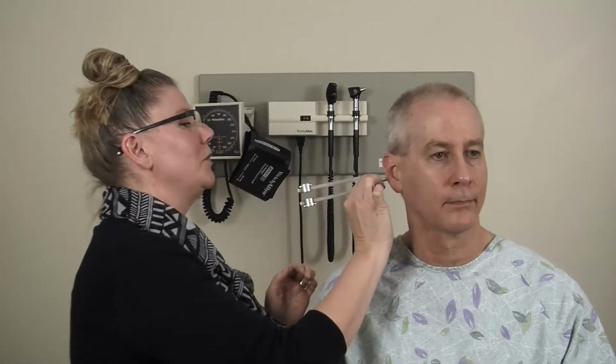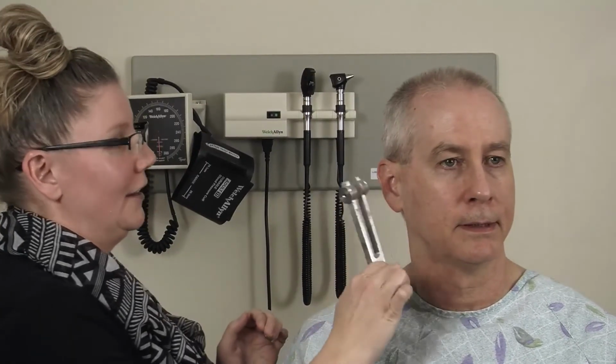So I'm going to strike the tuning fork. Tell me when you no longer hear it. No. And can you still hear it? Yes. Okay. So that would be considered a normal Rinne test in which air conduction is greater than bone conduction. That's what you would expect.